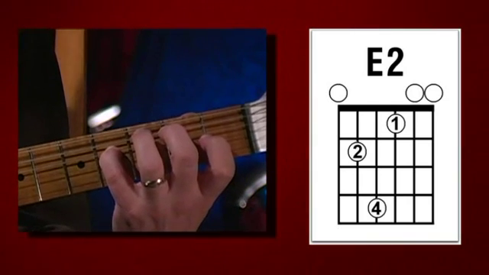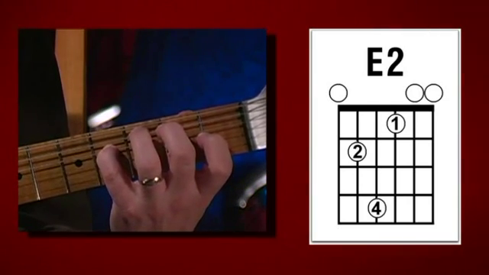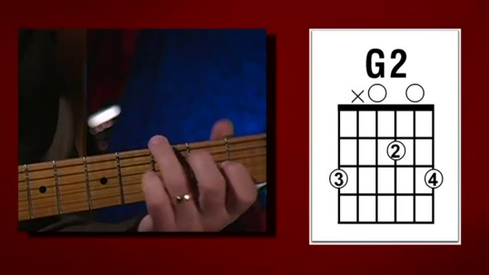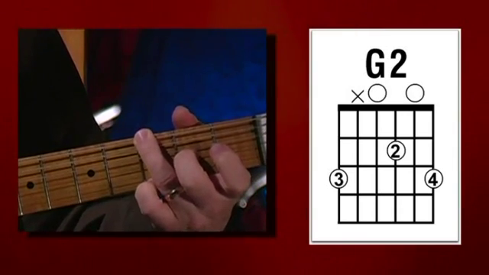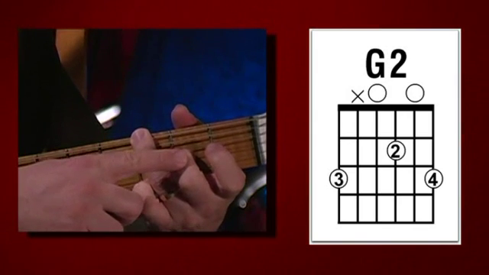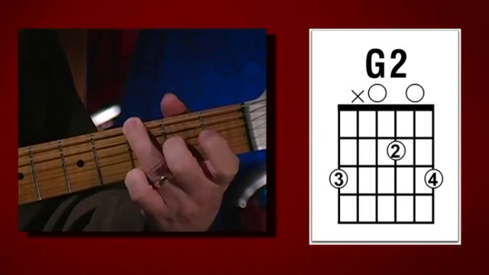There's that F sharp in there. That's what gives it that rich sound. Next one is a G2. Here would be a G, a G2. I just drop my second finger down to cover this A.